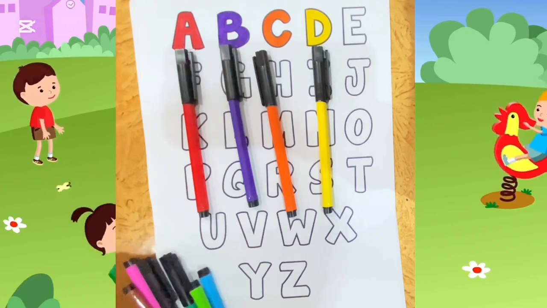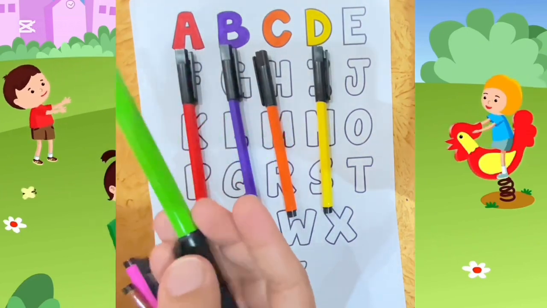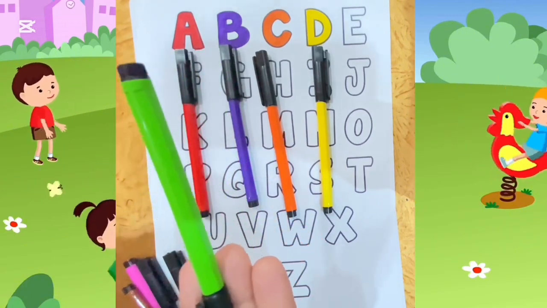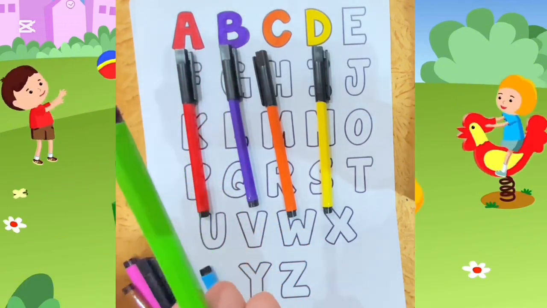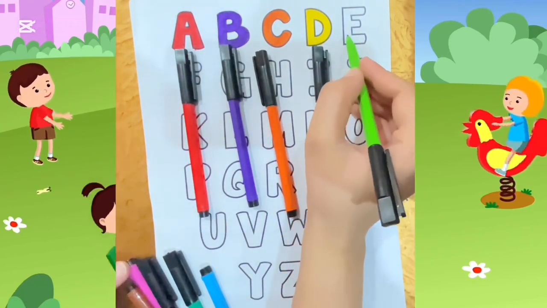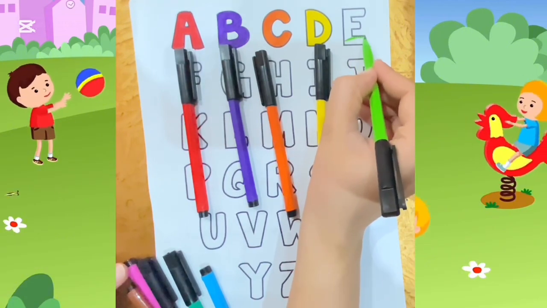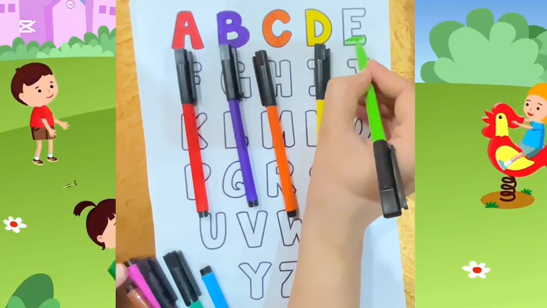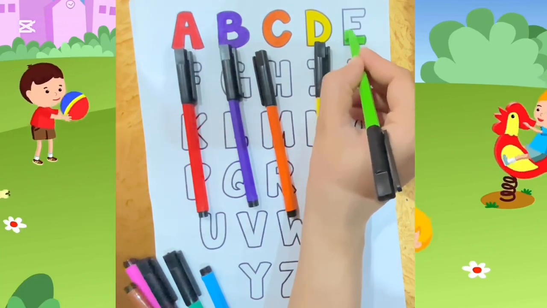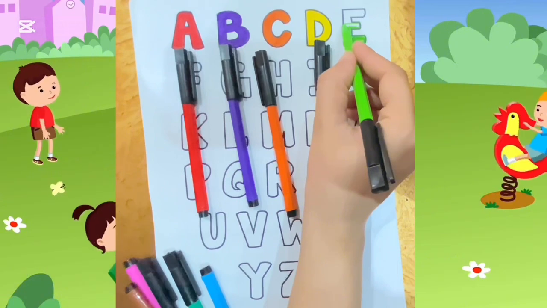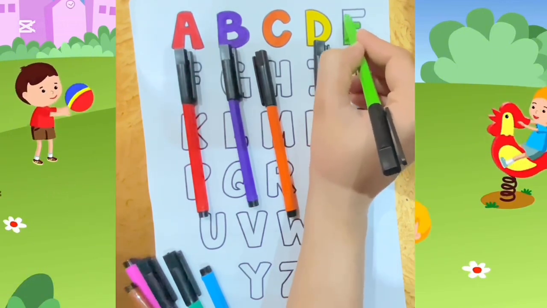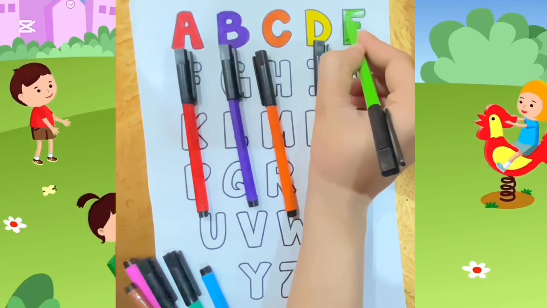Now, this is parrot color. We will fill the letter E with parrot color. Let's start. Wow! Very well done. Great job. This is letter E and we are filling letter E with parrot color. Amazing job. Yes. This is parrot color.